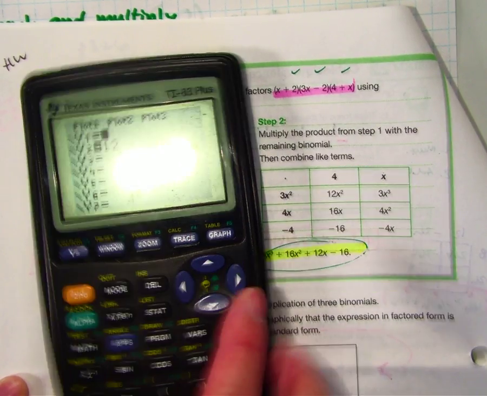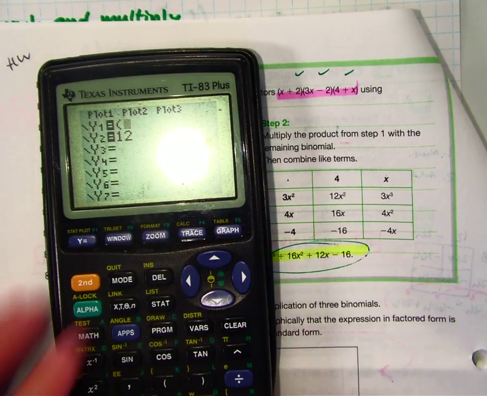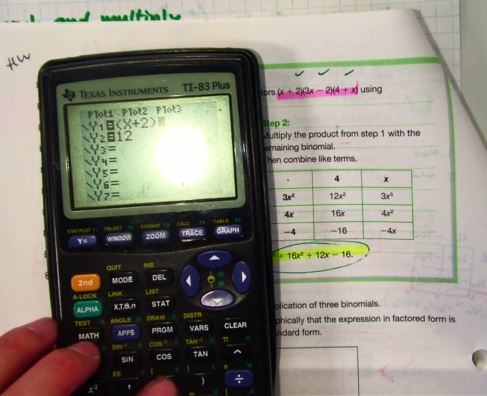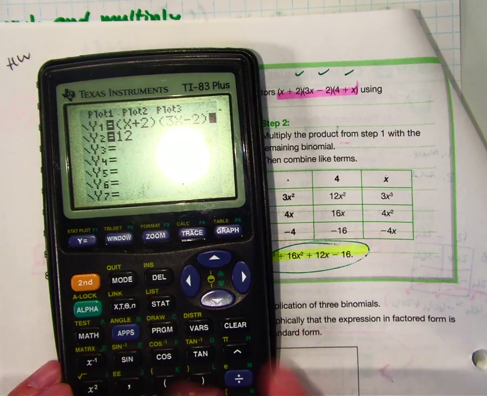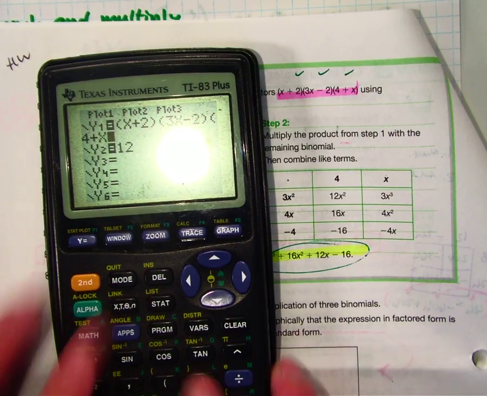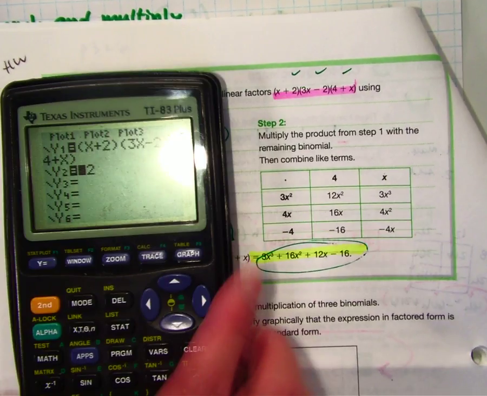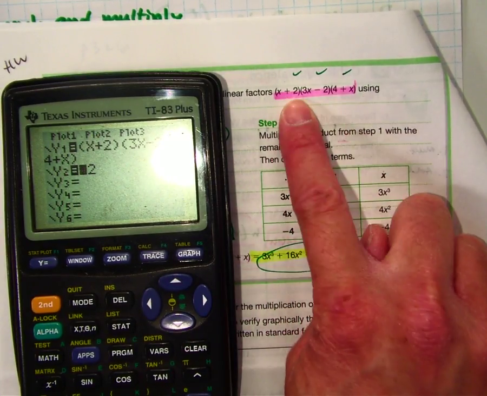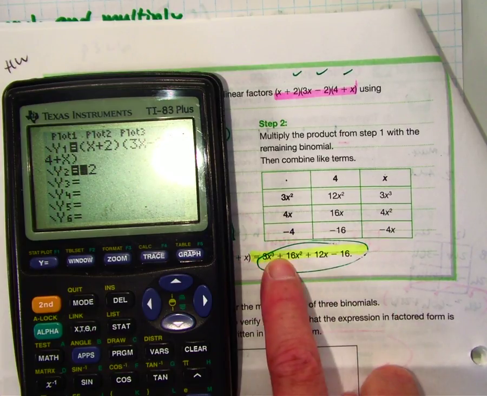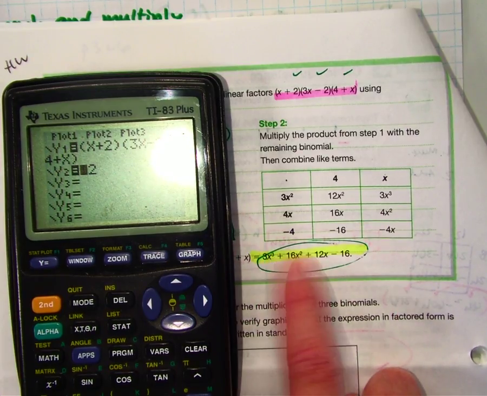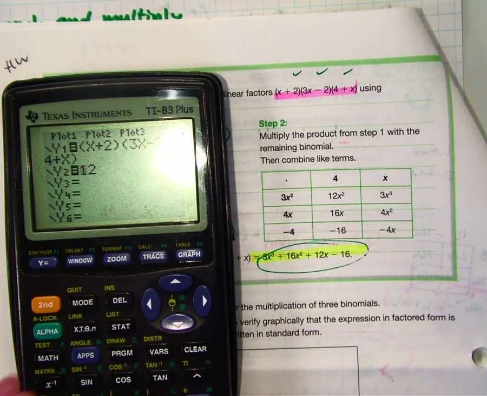So put in our calculator 3x minus 2 and 4 plus x, and then down here that's the factored form, right? Factored means it has parentheses, and down here I'm going to write the standard form, so no parentheses, descending order by the exponents, so x to the third, x to the second, x to the first, x to the 0.